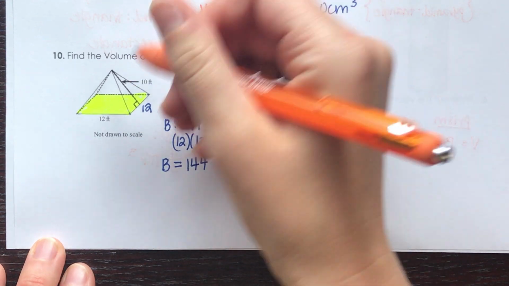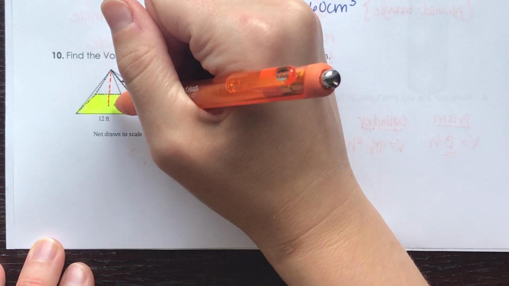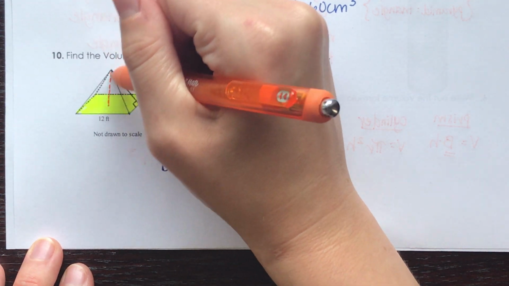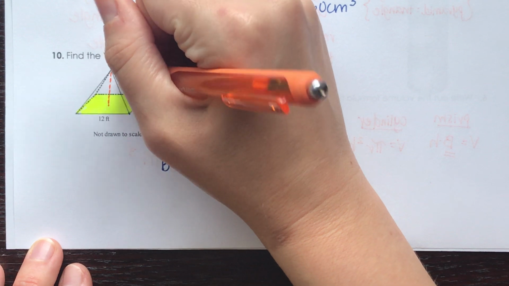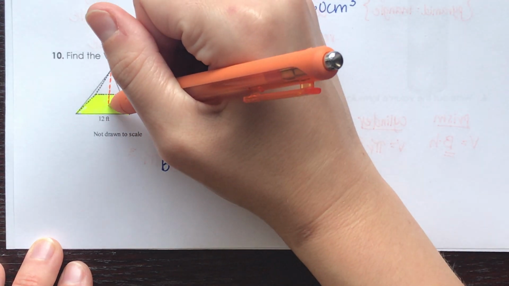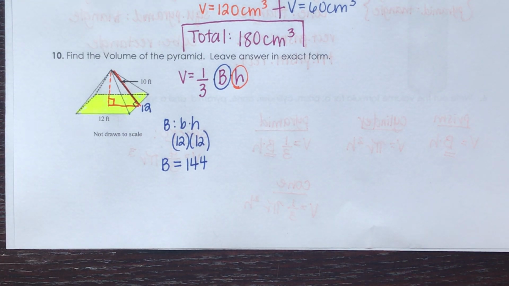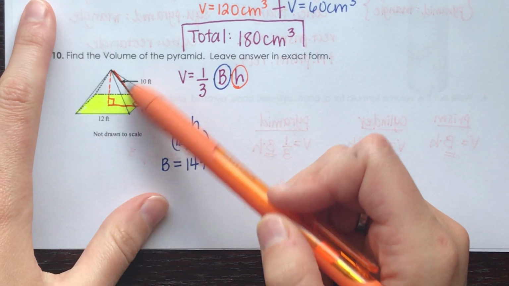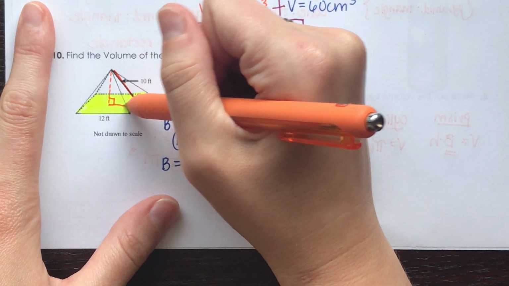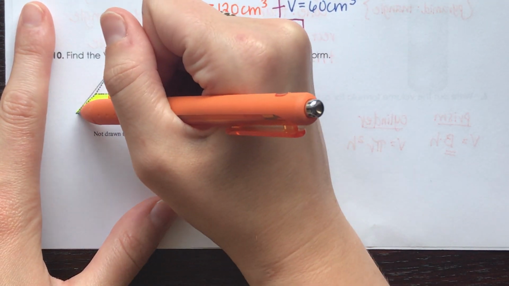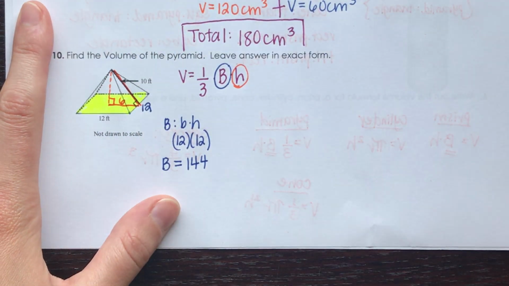Now, I've got a problem. Height should be vertical. It should be straight up and down. I don't have that vertical height. However, I'm given this slant height, this one that's slanted on the side. What you can see is I can make myself a right triangle. And I know two of the sides of the right triangle. I know that this side length is 10. I know that this side length is half of the whole base. So since the whole base is 12, this little piece must be a 6.